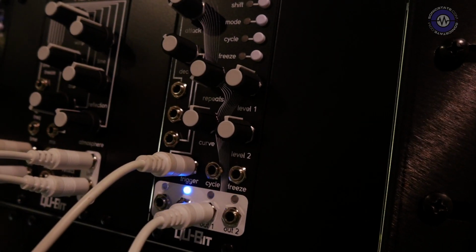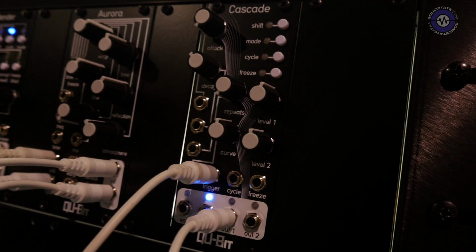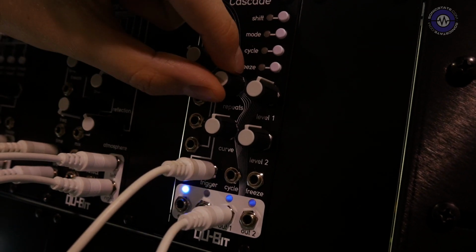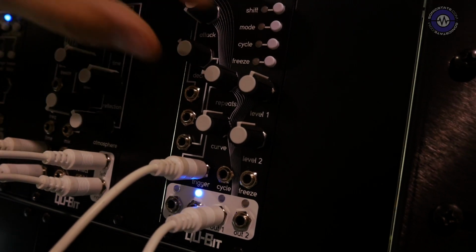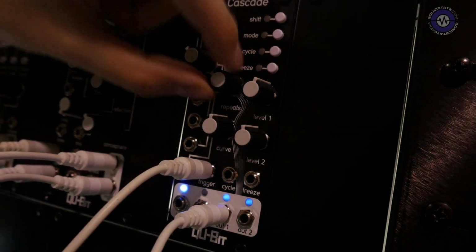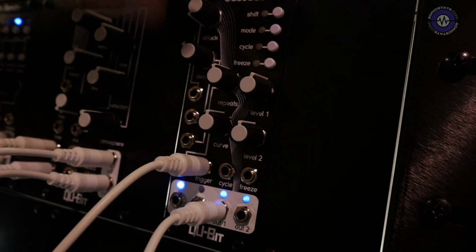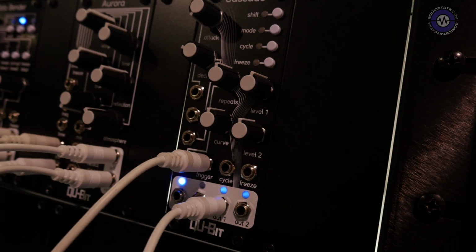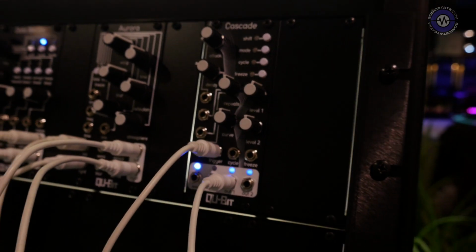And then you have the unique ratcheting behavior I was talking about. And that comes with the repeats knob here. So as I increase this, you'll hear we're getting 2 envelopes to every single clock in. Then we'll get 3. And then if you bring this down a little bit, you can go beyond that. And you can see you start to get these really unique rhythmic behaviors, all from a single trigger input.